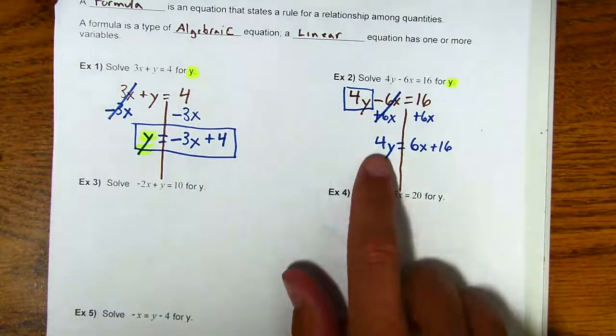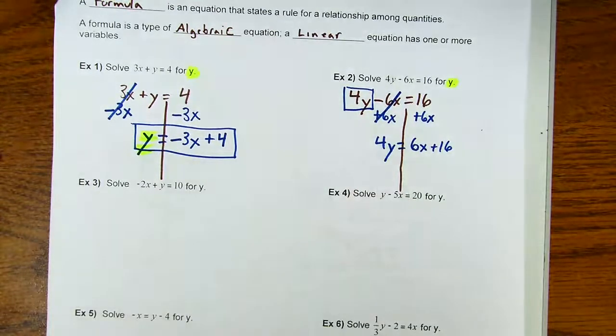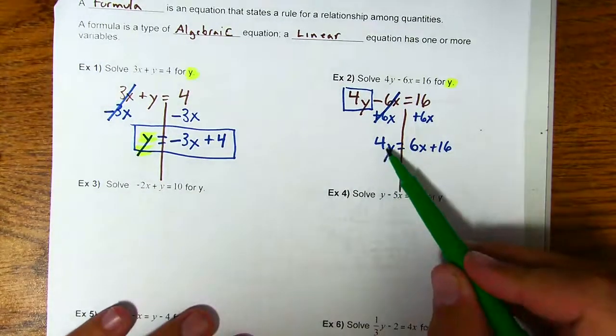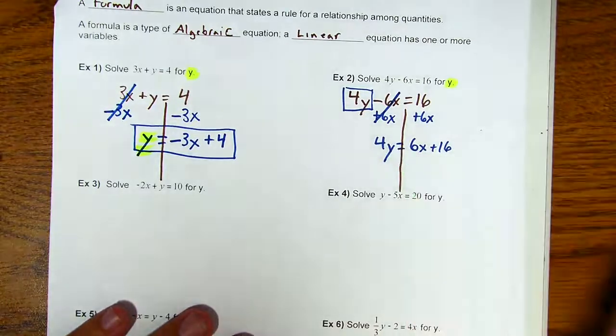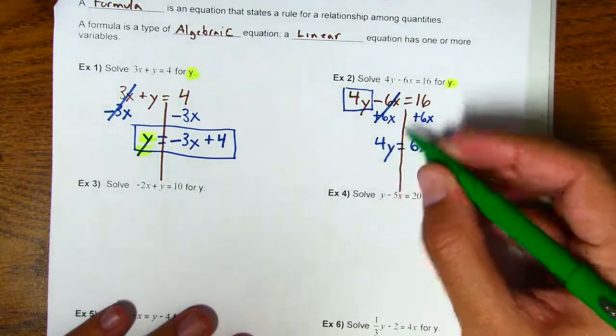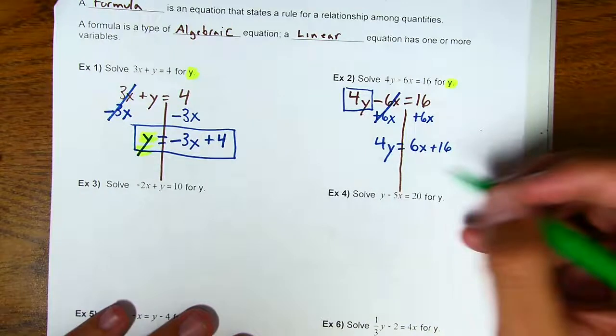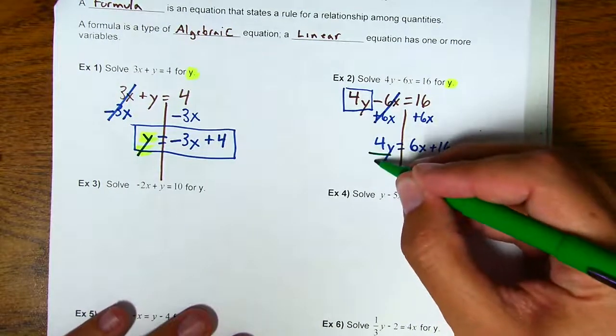Now, my y is not alone, okay? My y is being multiplied by 4. So I still need to get y alone. So if this is being multiplied by 4, I need to do the opposite of multiplication. I'm going to divide by 4.